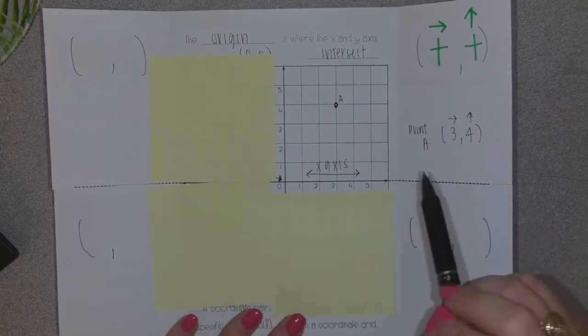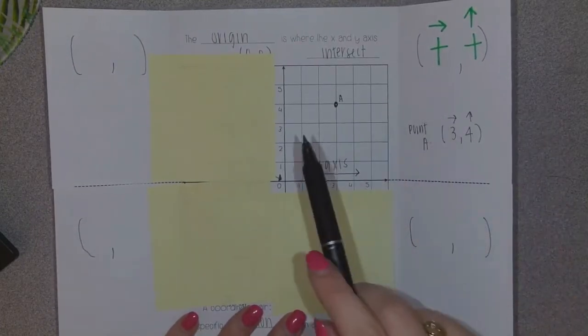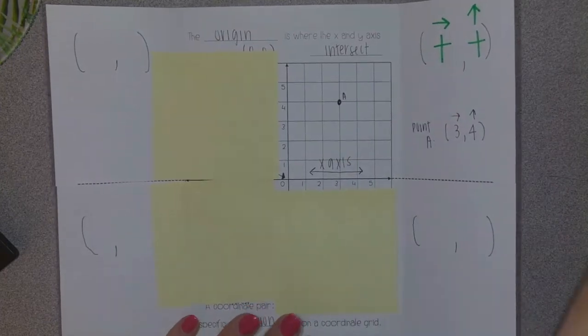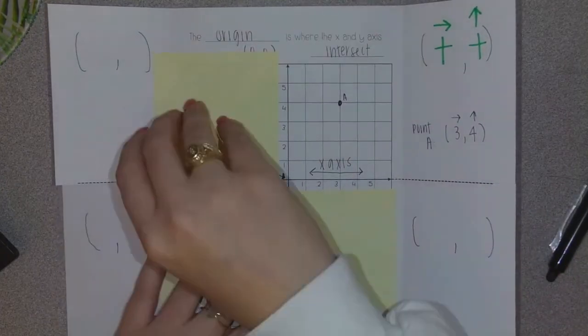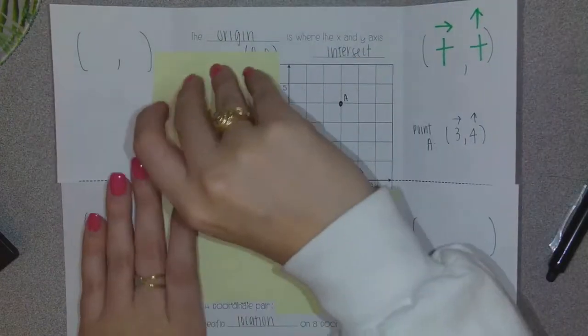So again, a positive x, you move to the right. A positive y, you move up. That lives and exists inside of quadrant 1. So let's look at quadrant 2. So I'm going to adjust my sticky notes.